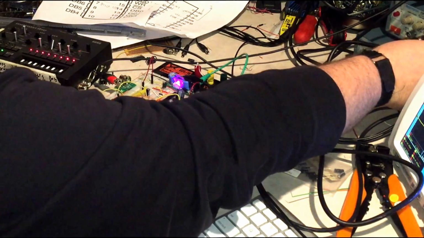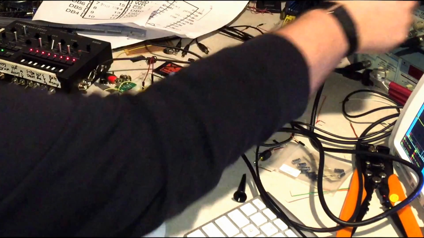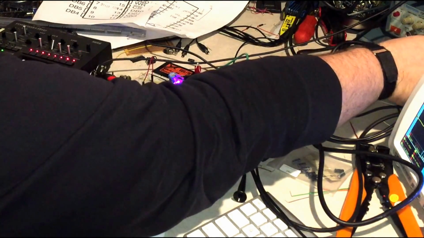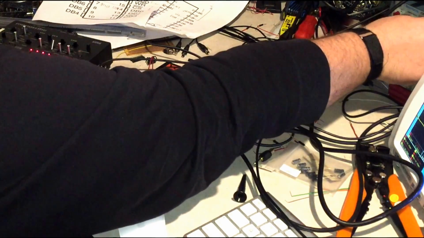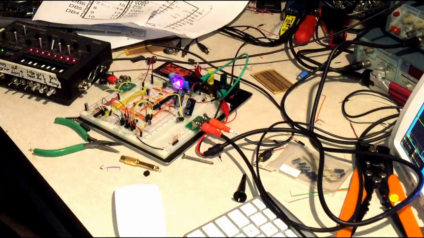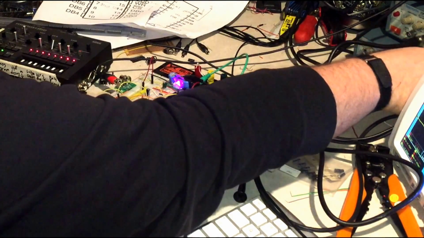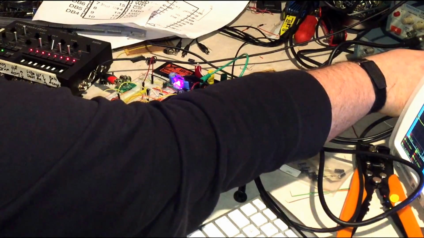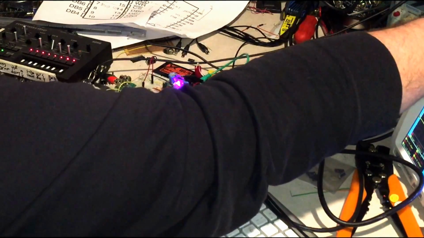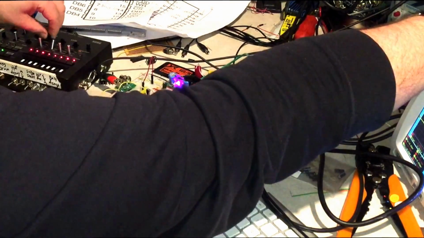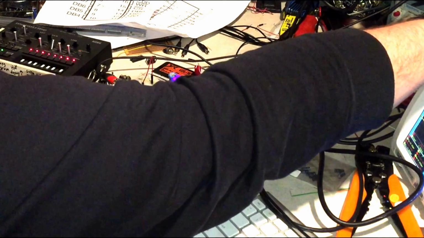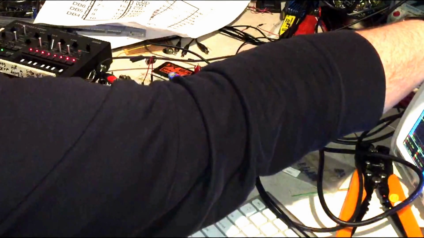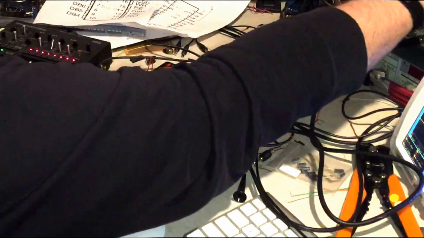And if you get very low frequency, you get gating. Combine the two.